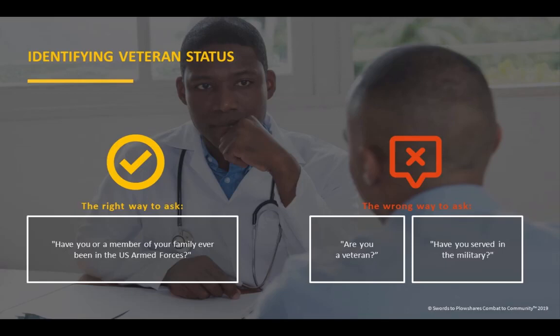So first, how do you know if your patient is a veteran? Well, you ask them, but there are specific ways to do that. Many veterans don't self-identify as veterans or even consider themselves veterans. They may think, for example, that if you're not deployed in combat or in wartime, that you're not considered a veteran, but that is not the case.